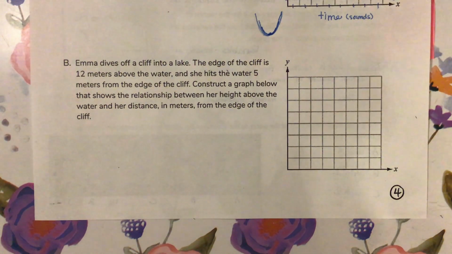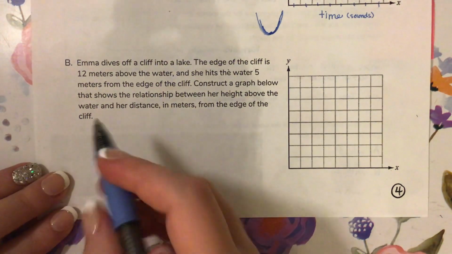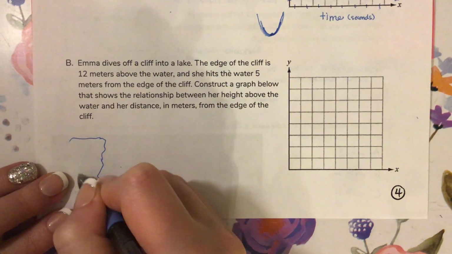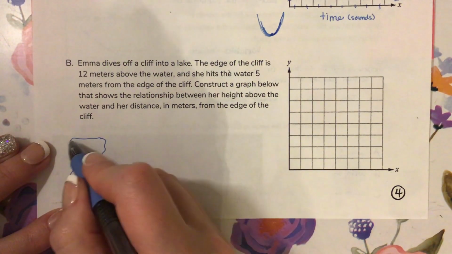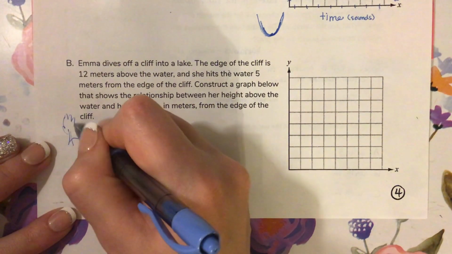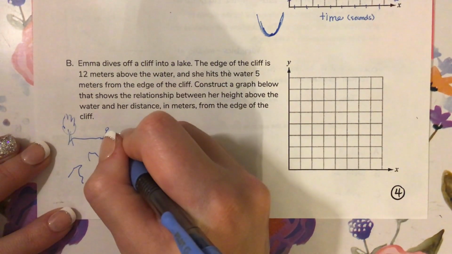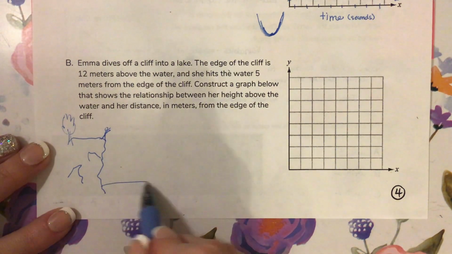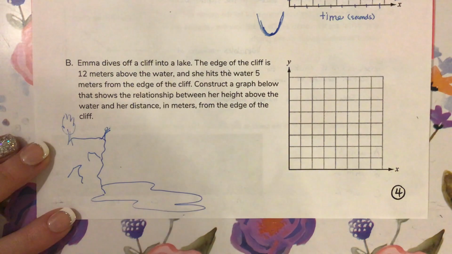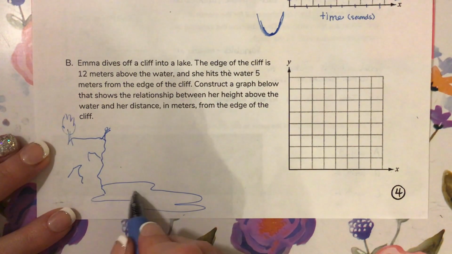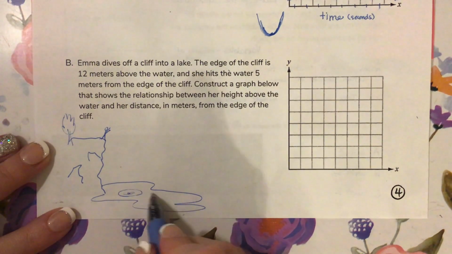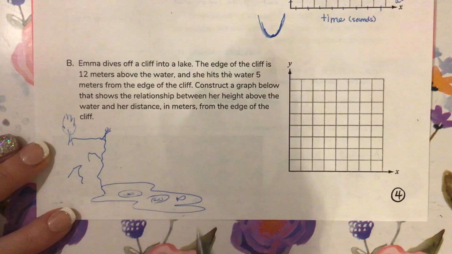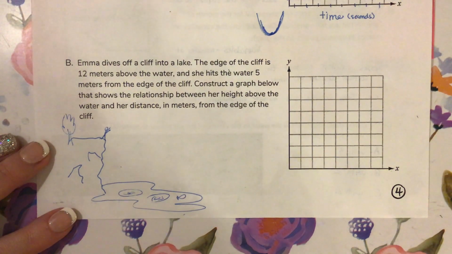So what we should first do, because this is a little wordy, we should go ahead and draw ourselves an image. So let's say that this is our rocky cliff. Maybe there's a tree up here. And then here is Emma. She's about to dive off, and she's going to go into this picturesque lake down here. So maybe she's already got some friends who are splashing around. We got a fish in there. So she's going to go jump into this lake.